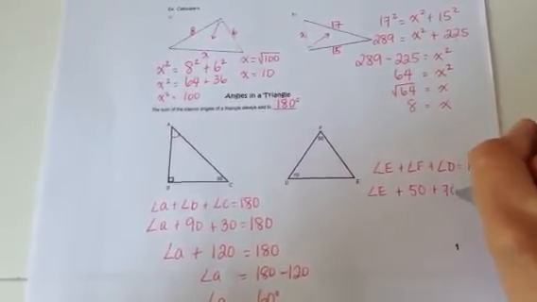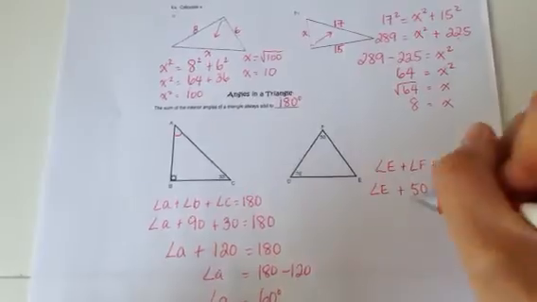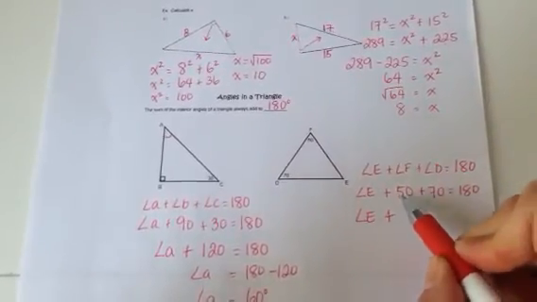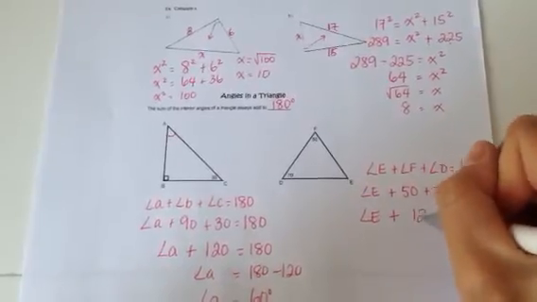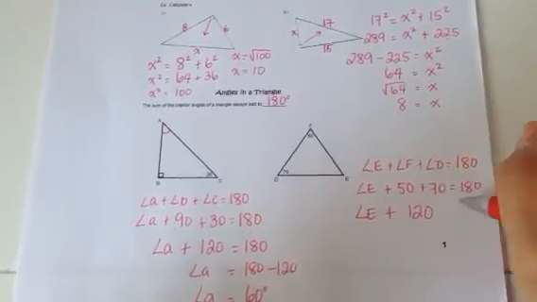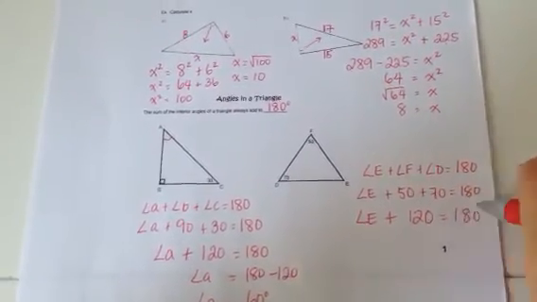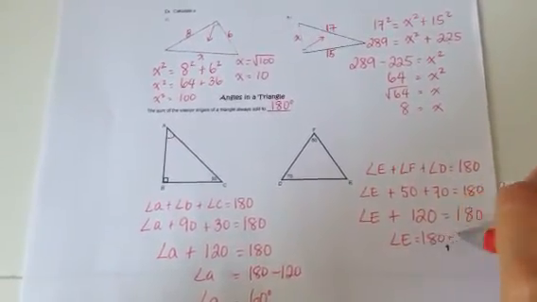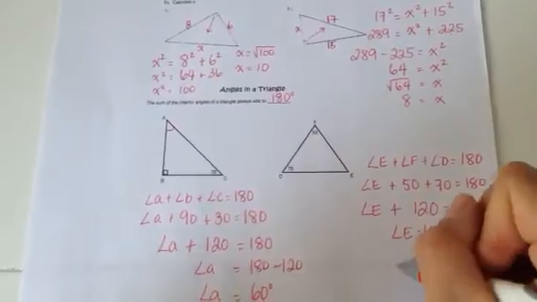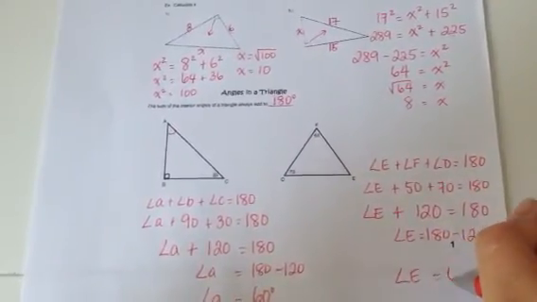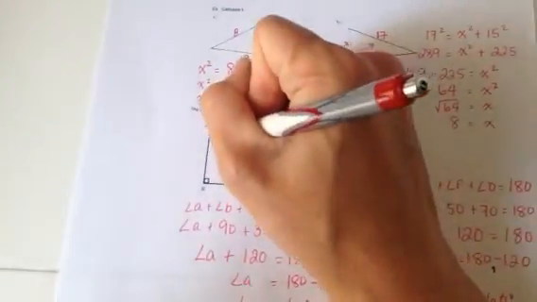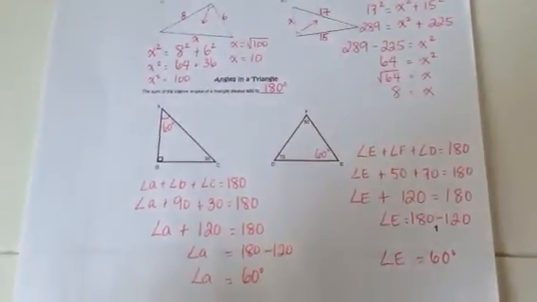Angle D is 70. 50 plus 70 is 120. So it looks like it's going to be the same angle. So 180 minus 120, angle E is also 60 degrees. This one is also 60. So there you go.